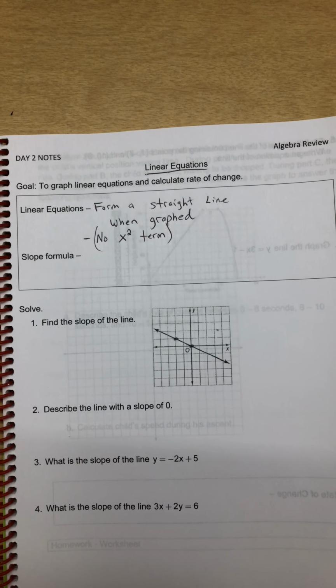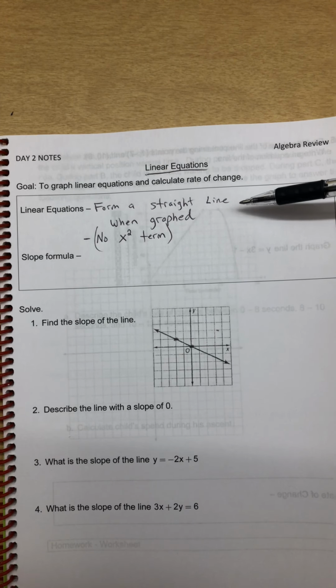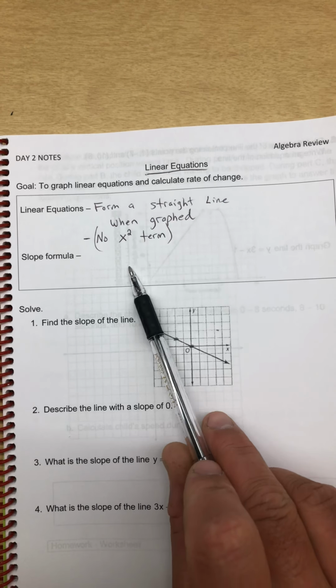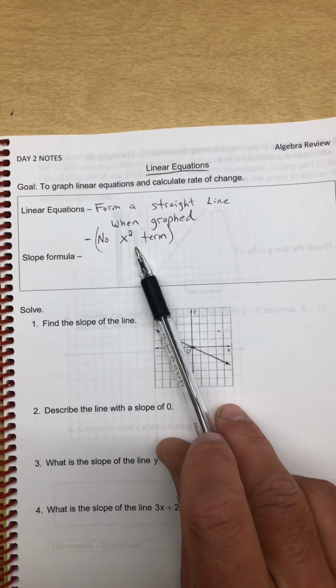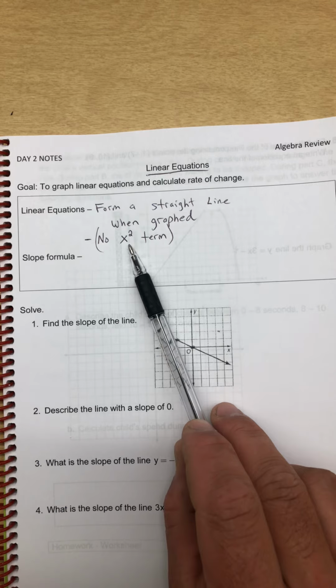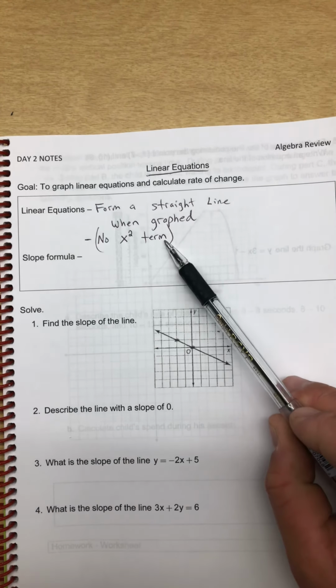Okay, Algebra 2, this is day 2 notes. Day 2 is all about linear equations, all right? A lot of review from Algebra 1, maybe even before then. First thing, some terms. Linear equations, I already filled this one in for you. They form a straight line when graphed, right? Quick way to tell if you're looking at a linear equation, there's no x squared term. Remember, x squareds are quadratics or parabolas. This is just a line for today. So no x squared term.